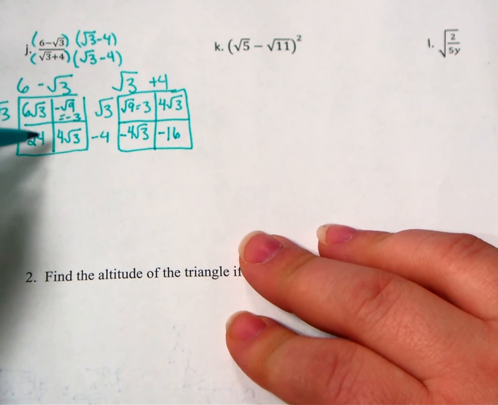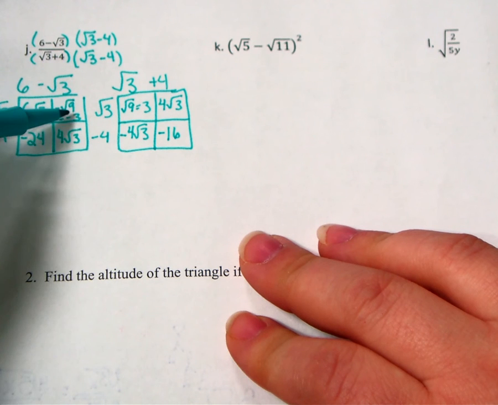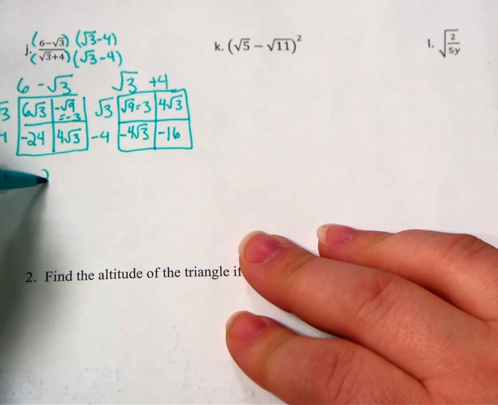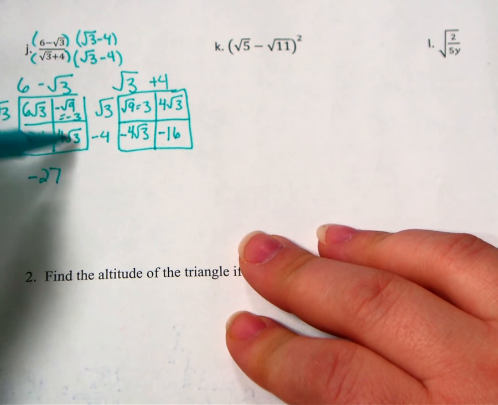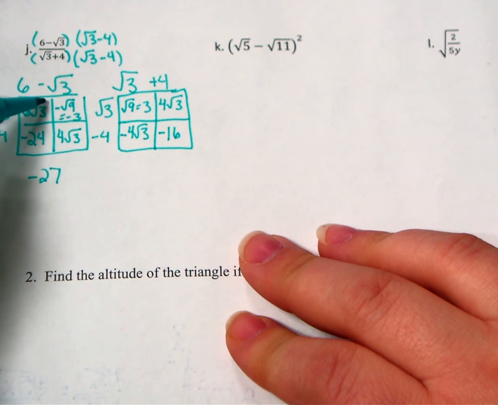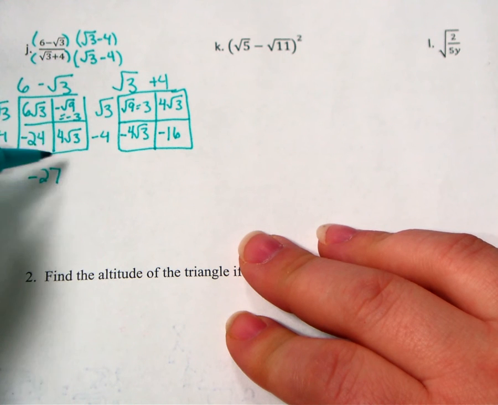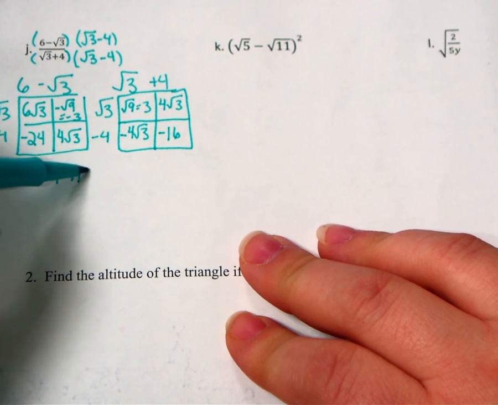Combine your like terms. Across the top, I have negative 24 and negative 3 for negative 27. And then I have 6 square roots of 3 and 4 square roots of 3. I know that these can be combined because they have the same index and the same radicand. So I have 10 square roots of 3.